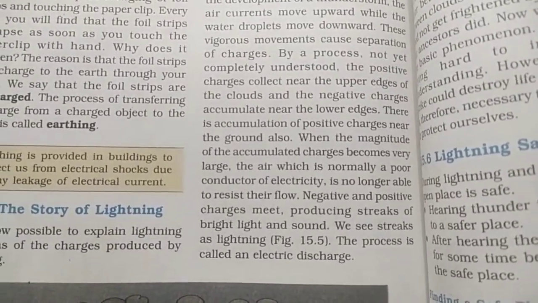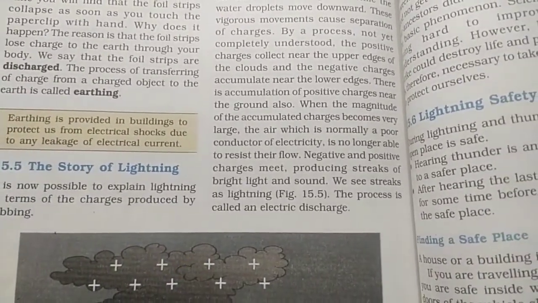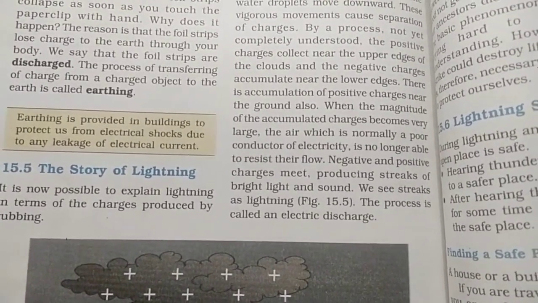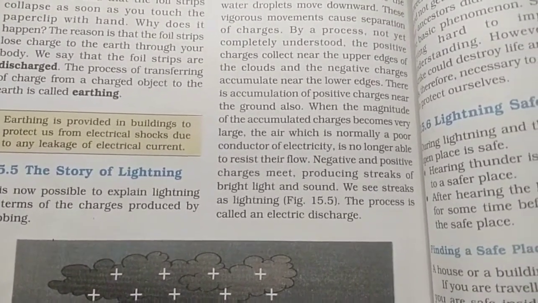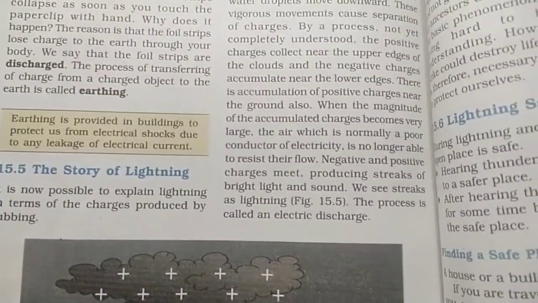Now positive charges collect near the upper edge of the clouds and negative charges accumulate near the lower edge of the cloud. Accumulation means collection. There is also an accumulation of positive charges in the ground area.